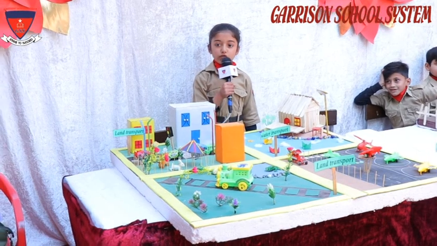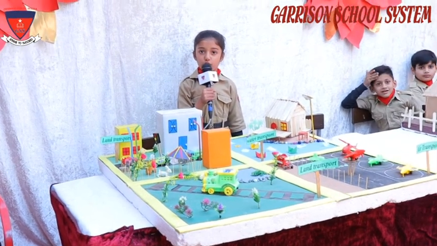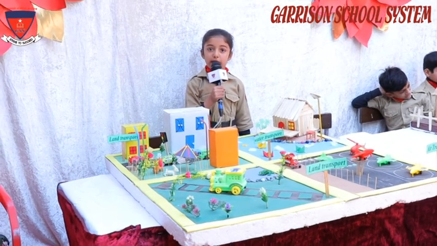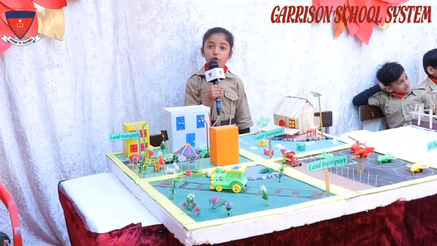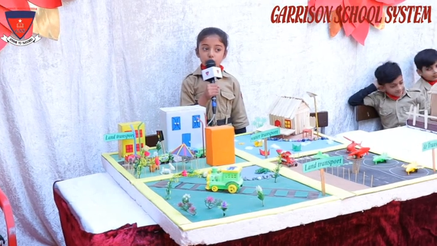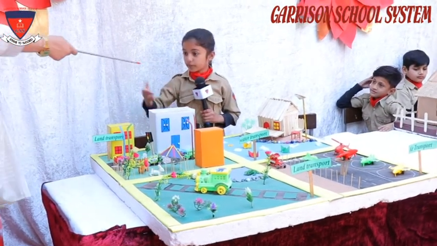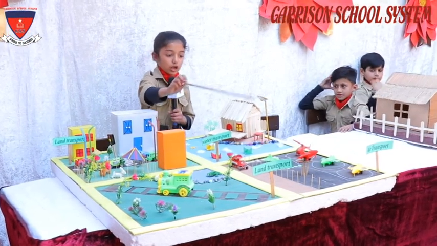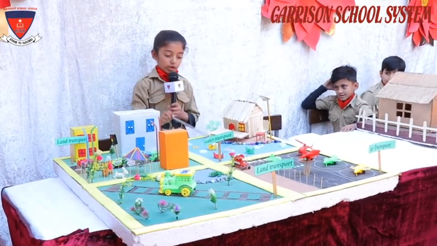Transportation. Transportation is used for moving people, animals and other goods from one place to another. Land transport, air transport, water transport.